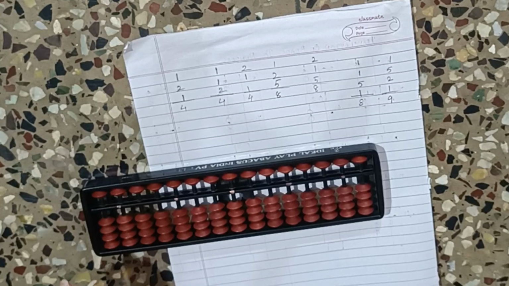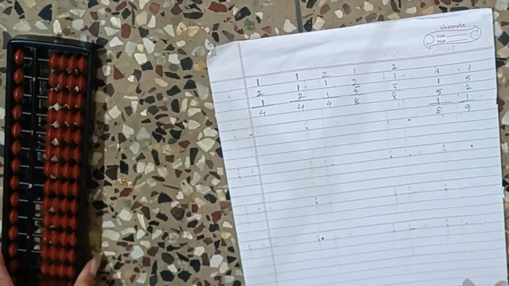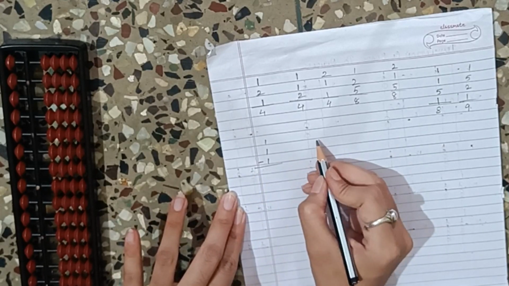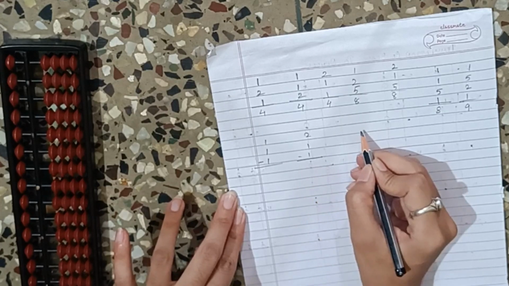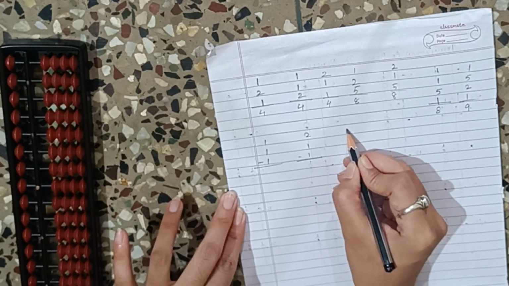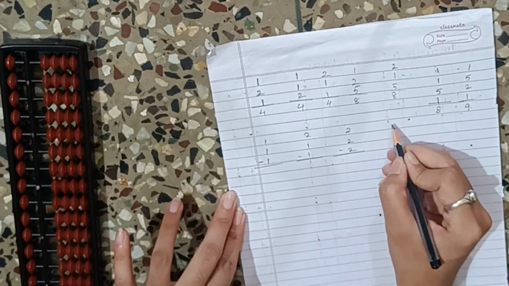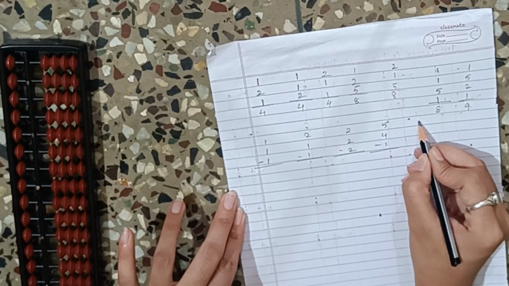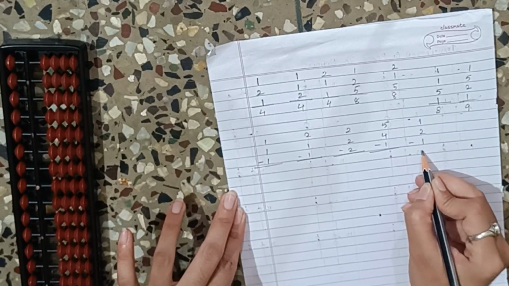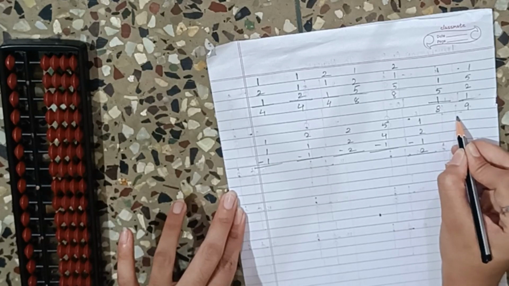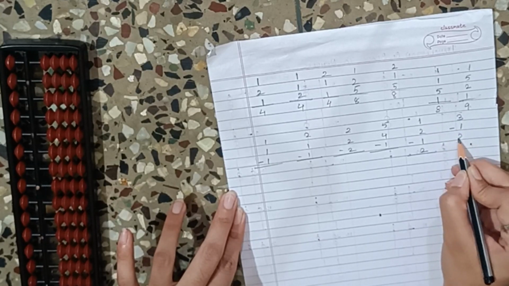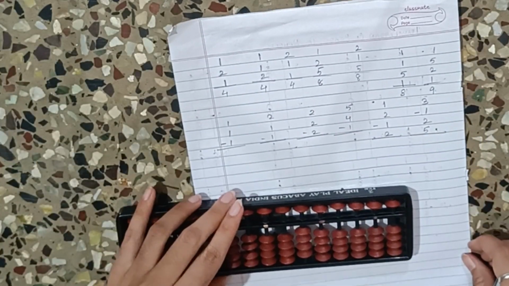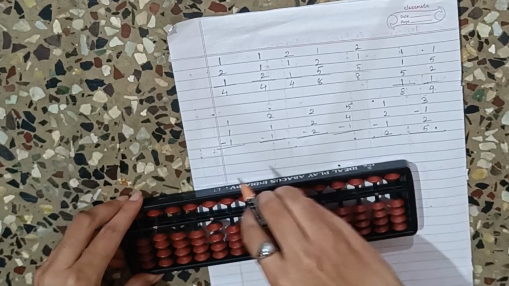Okay, now let's go into subtraction. For subtraction I have some questions like 1 1 minus 1, 2 1 minus 1, 2 2 minus 1, 5 4 minus 1, or we have 1 2 minus 1 2, or we have 3 minus 1, 2 and 5. Okay, now let's get started. For cleaning it, we clean it first.